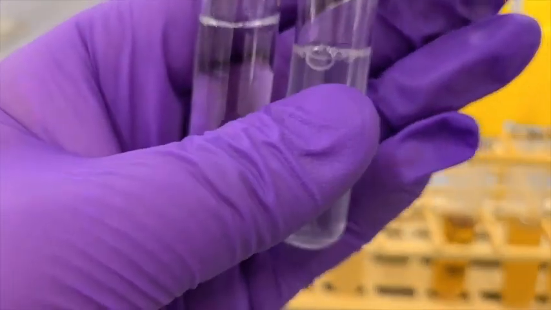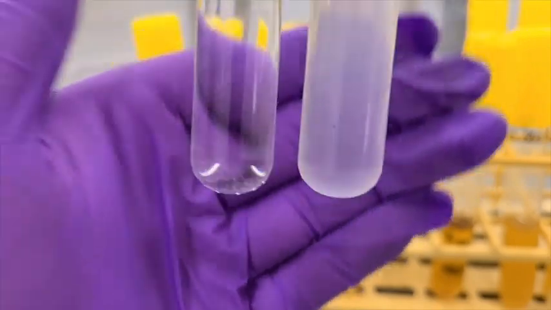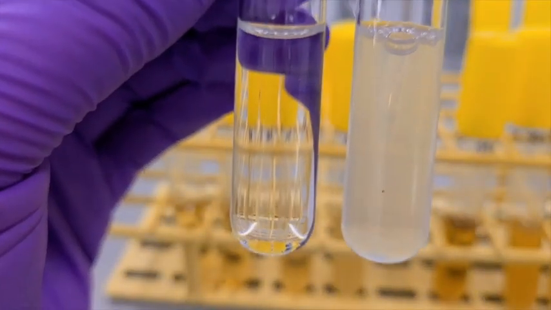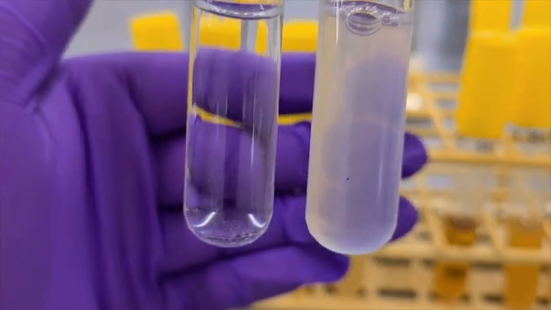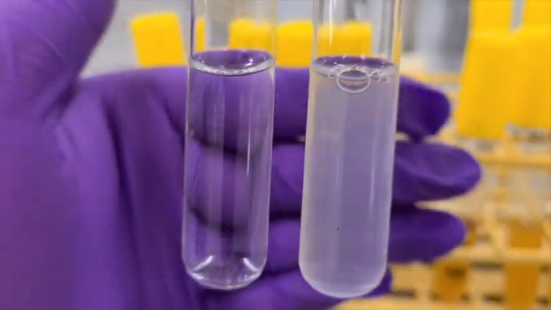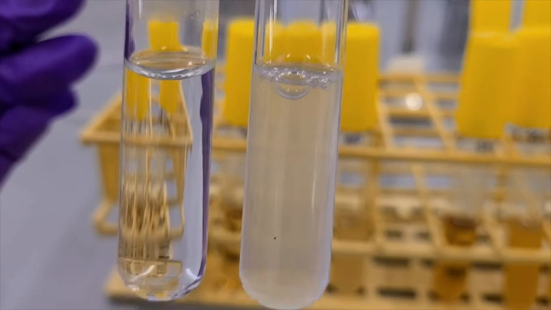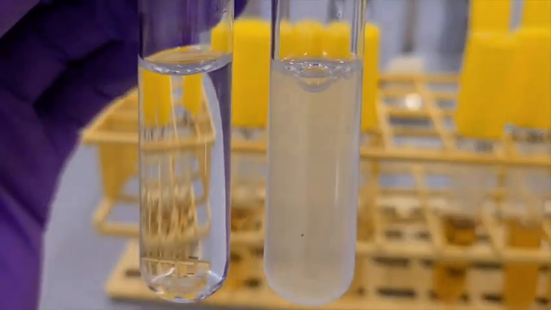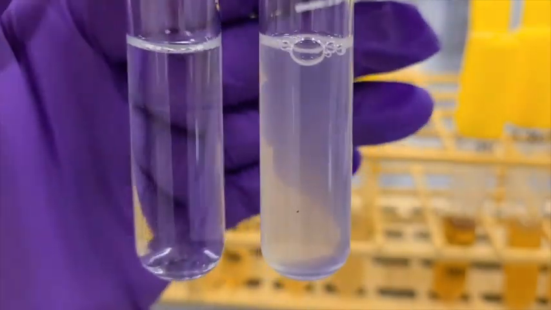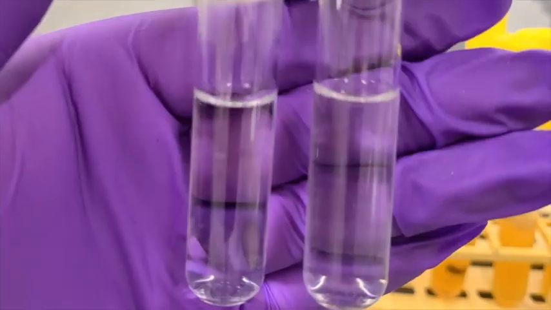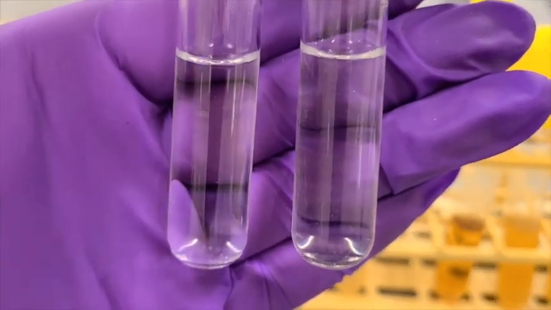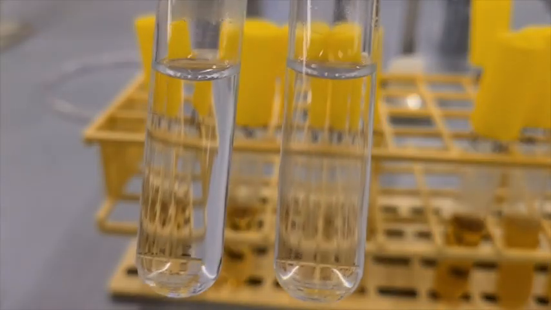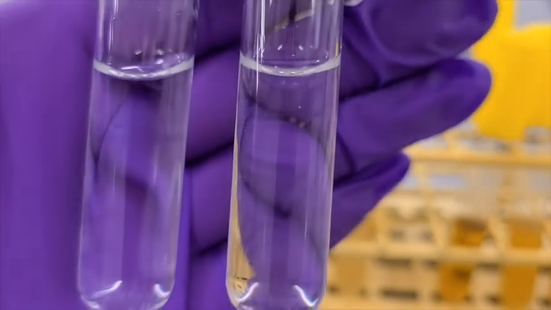Moving on to the glucose salt media, I've got my E. coli on the right and a control tube on the left. Now we can see my hand through this, however we can also determine that there is growth. It's just not quite as turbid as those other mixtures. Next we have E. faecalis on the right and the control tube on the left. In this we don't see any growth.